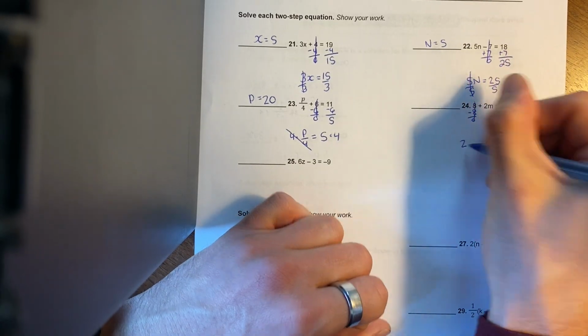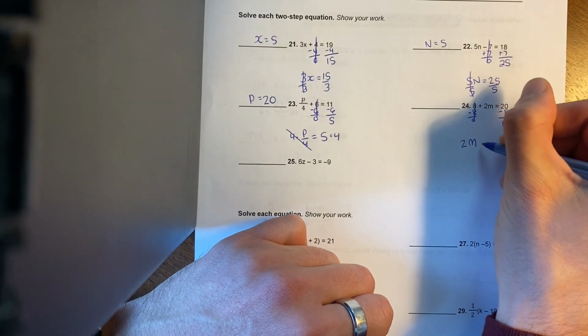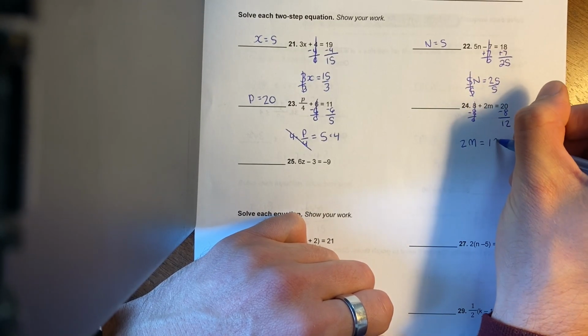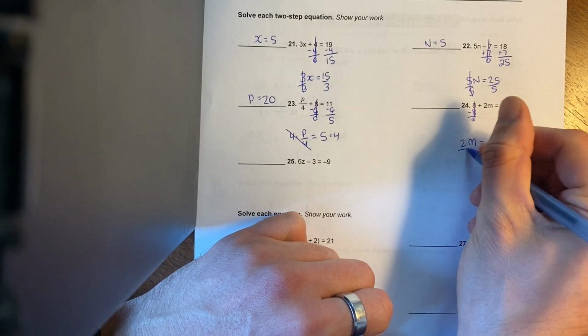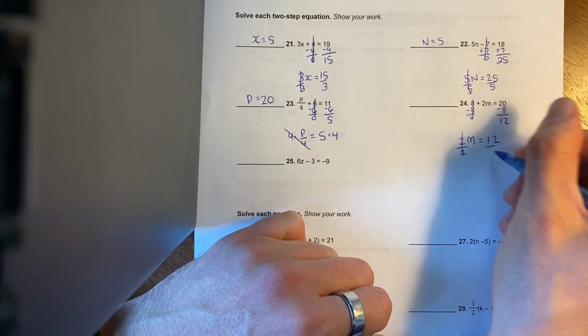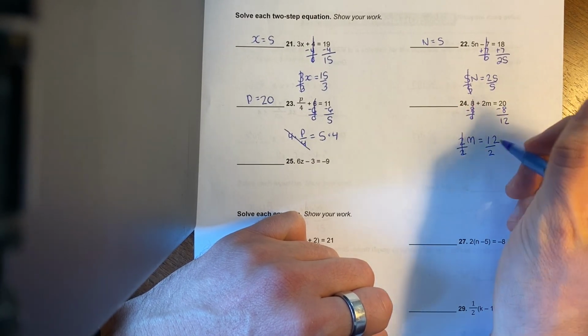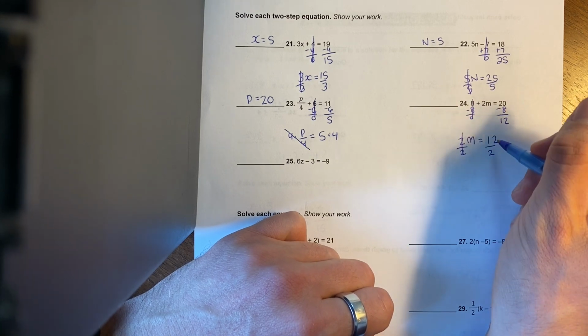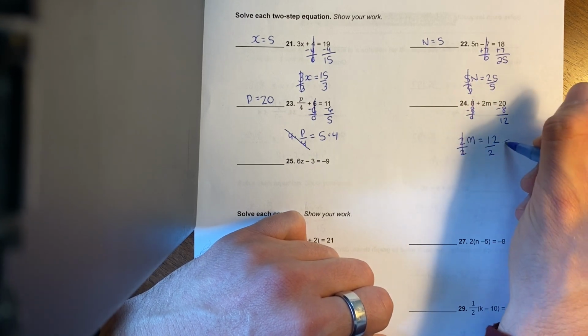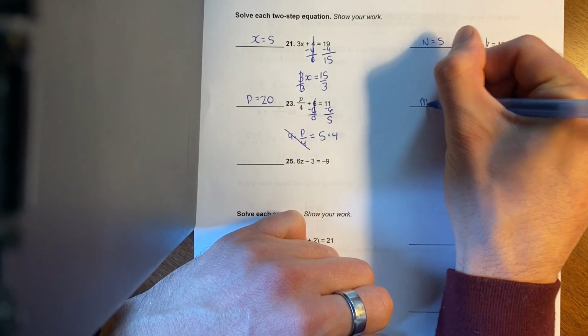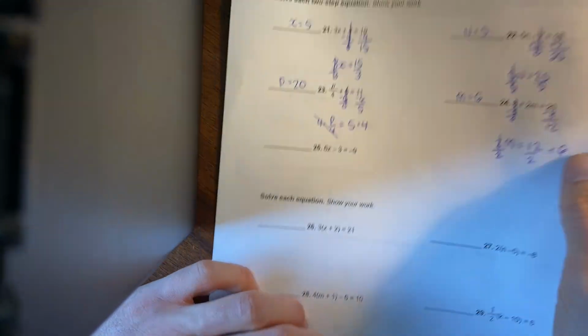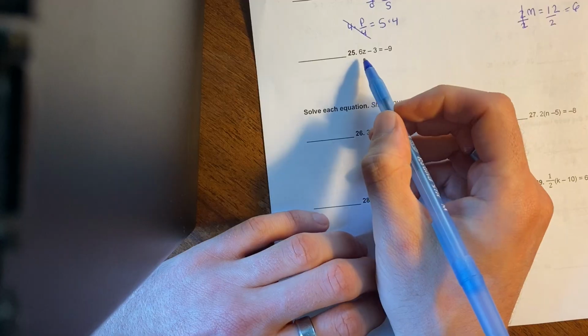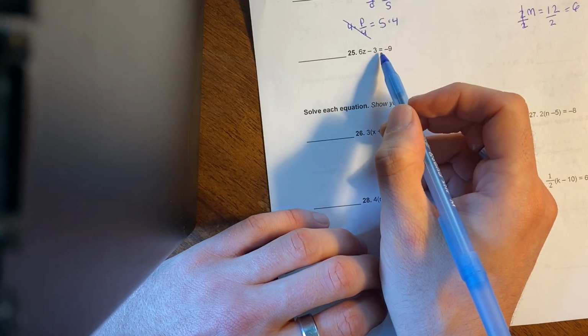Then let's rewrite it for the second step. 2m equals 12. Then we need to divide both sides by 2 because that is a multiplication. And we do the inverse, which would be division. m equals 12 divided by 2, which equals 6. So m equals 6.